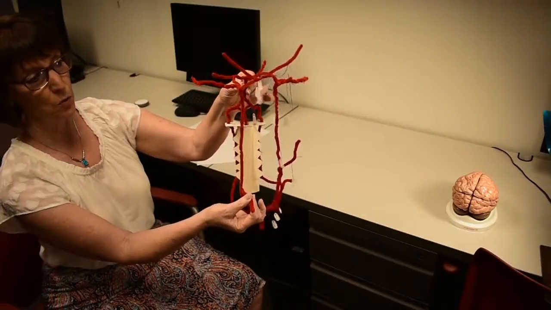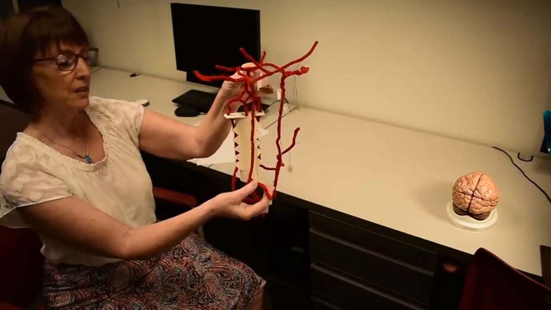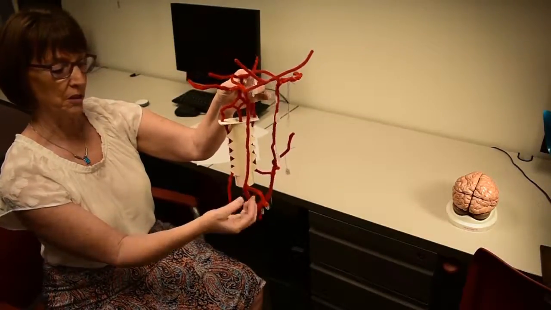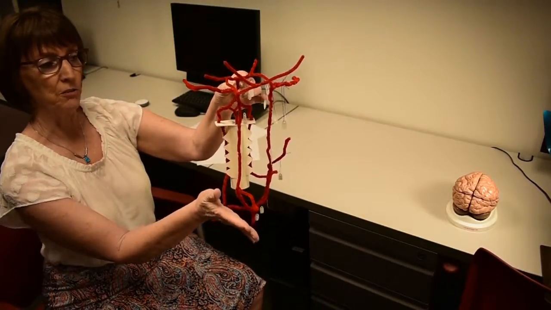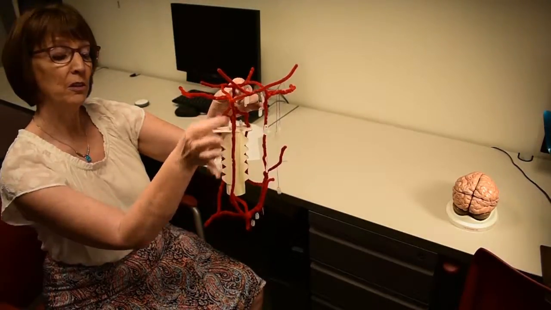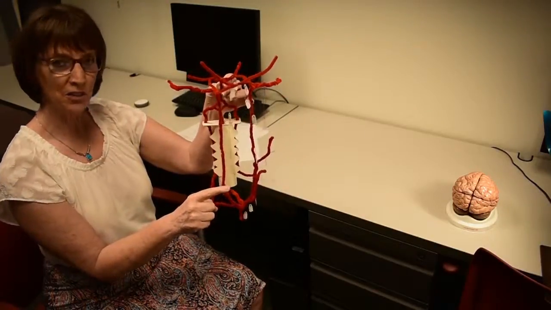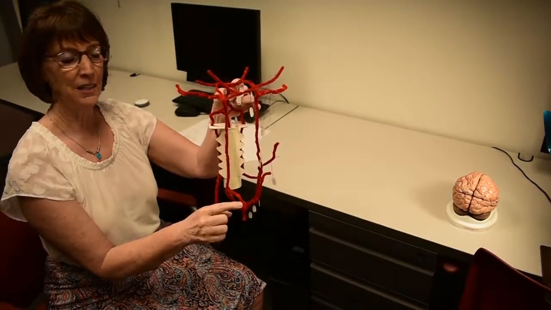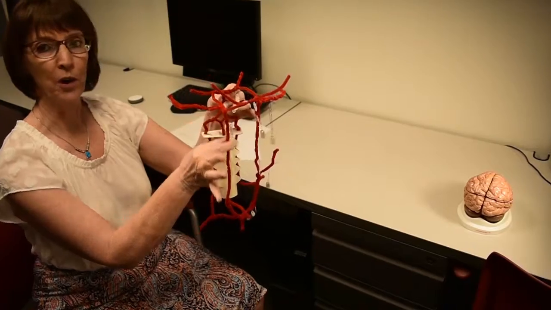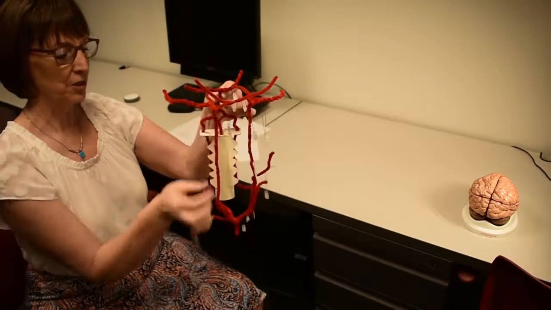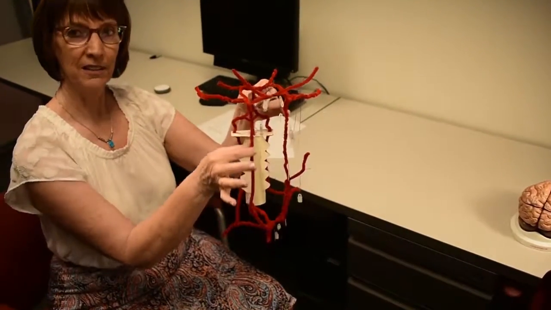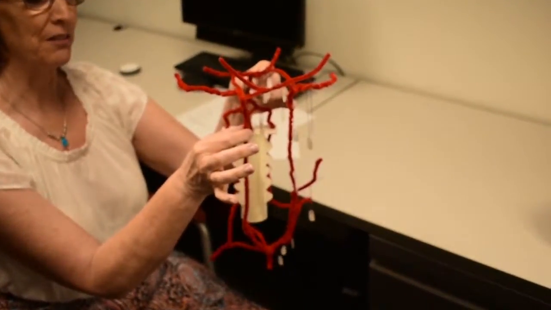Can you tell what this artery would be that branches off from the aorta? There's an artery moving to the front. One is internal, one is external. So what would this one be? This one is called the external carotid artery. So then that makes this one what? If this one's external, this is the internal carotid artery, okay?